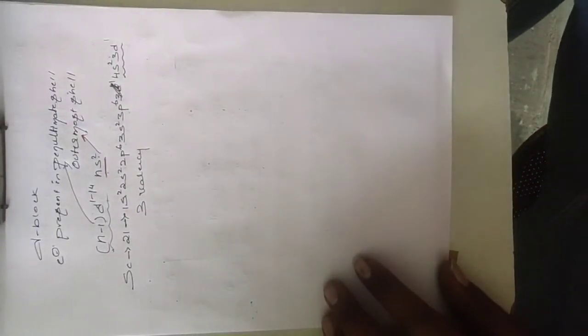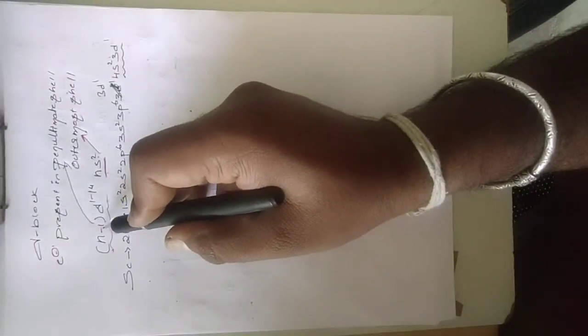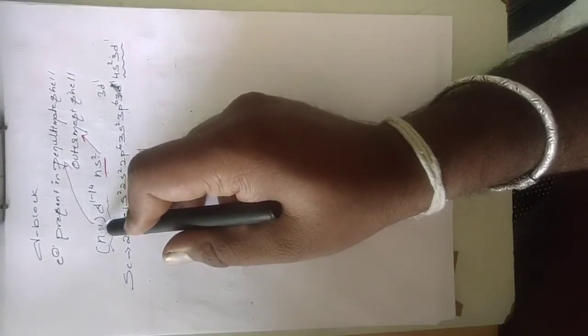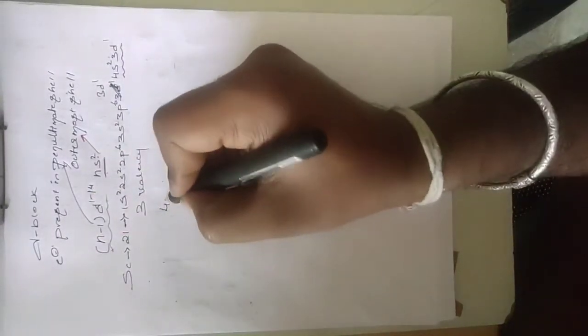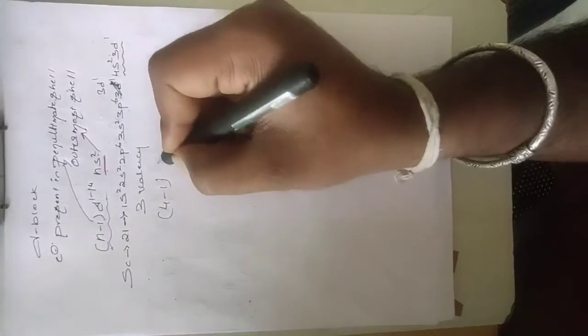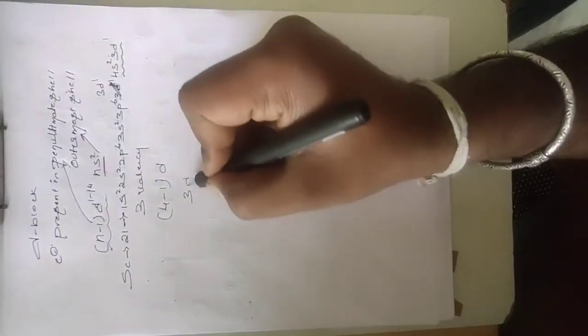Okay, you see what I told, that for 3d and 4s, we can write 3d1 and 4s2. See what I told, (n-1), n is nothing but the highest number, which is 4. 4 minus 1 is 3, so it will be 3d.